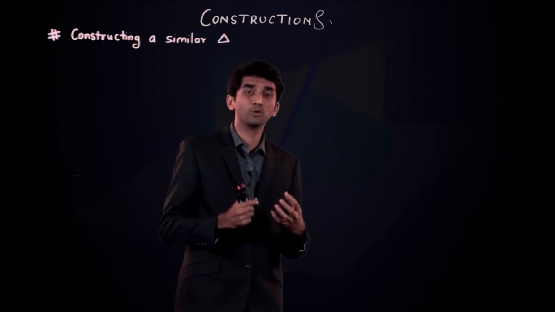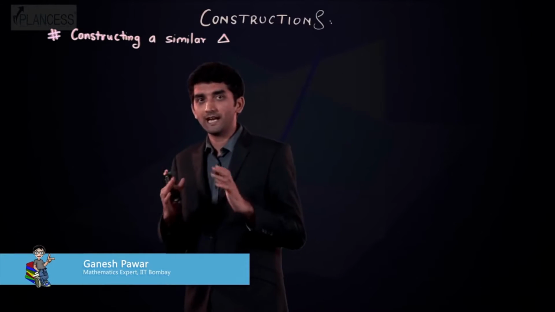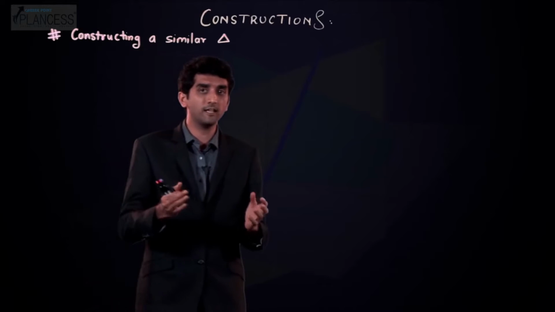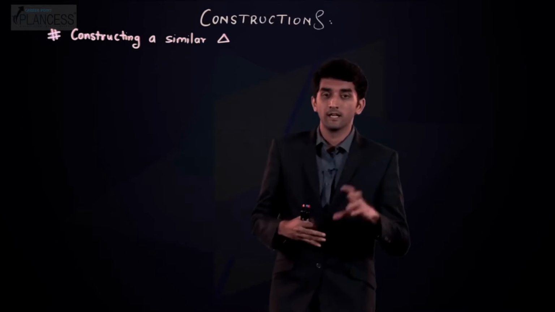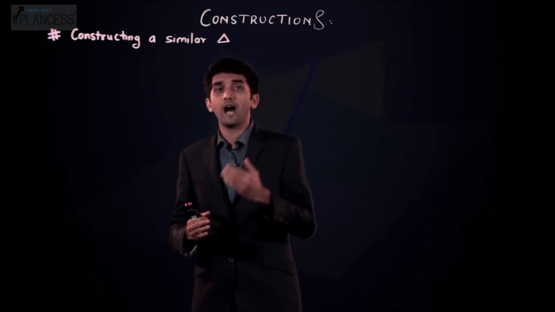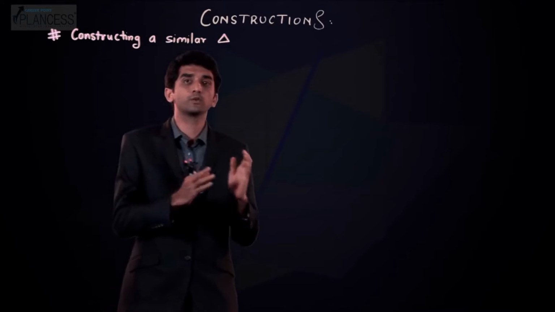Now friends, as I said, we are going to learn how to construct a similar triangle given an original triangle, right? If all the dimensions of a triangle are given to us, then we can construct that triangle. That we have already learned in the chapter on construction of triangles. Now, once an original triangle is constructed, how to construct another similar triangle given the scale factor is what we are going to learn here.